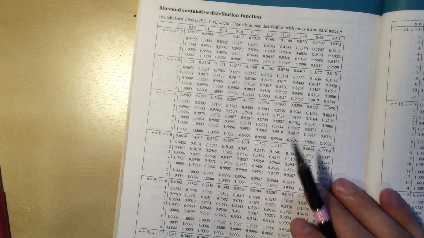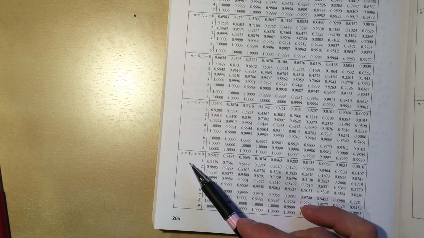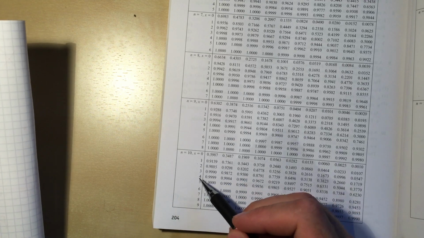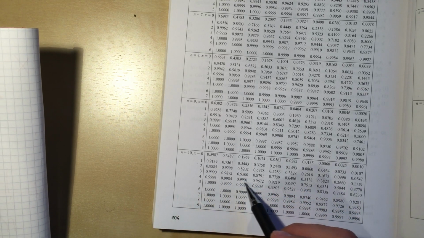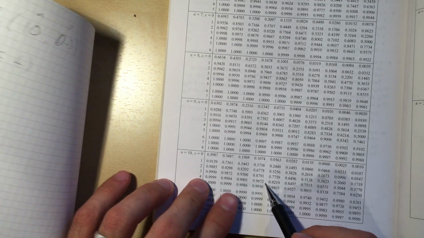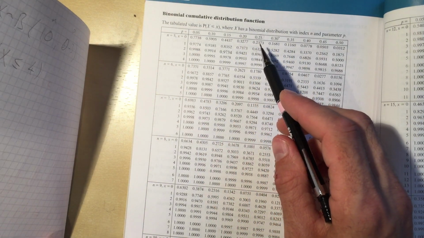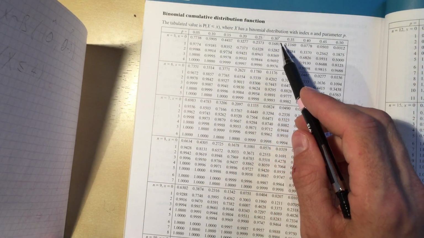We need to find the part of the table where n equals 10, and that's down here. We need to find the part of the table where little x equals 4, so that's this row here. And then we need to find that p equals 0.3 part of the table, and p, it tells us along the top. So 0.3 is this column here.